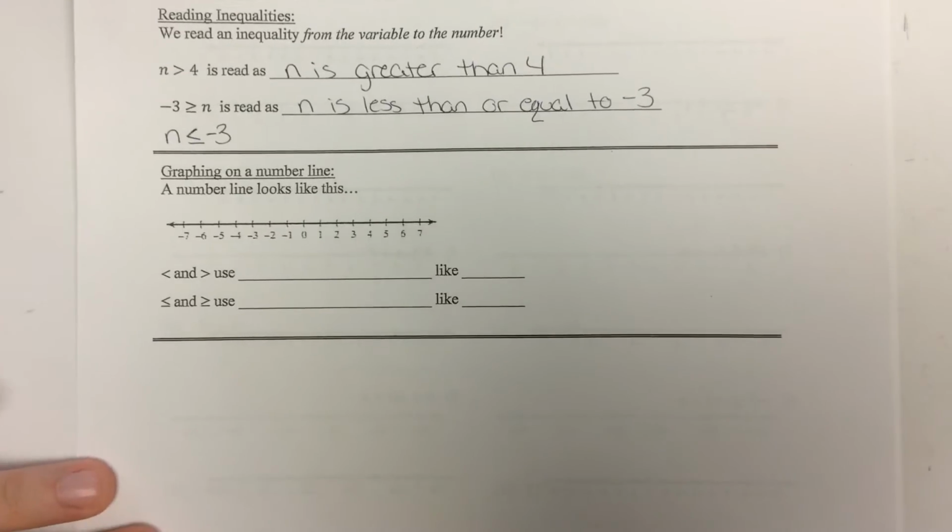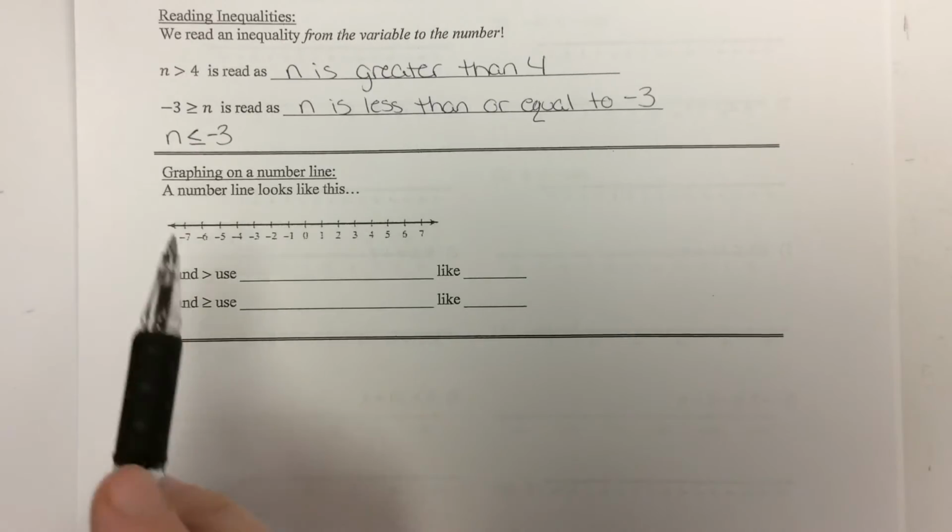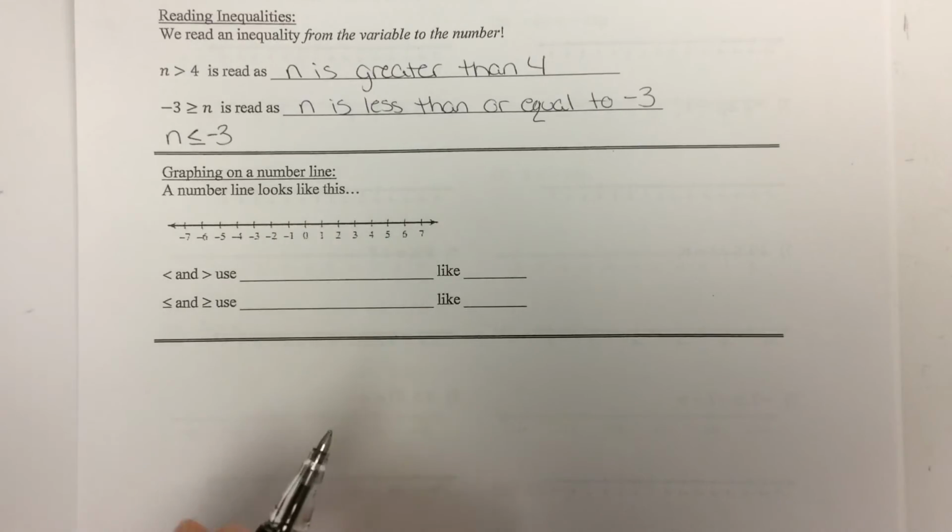And one final thing we need to look at is graphing. All of these are going to be graphed on a number line all the way up until the very last section of this chapter, when we start talking about linear inequalities that have more than one variable. That's when we have to graph them on a coordinate plane, and we'll get there. But for now, all you need to worry about is graphing on a number line, okay?